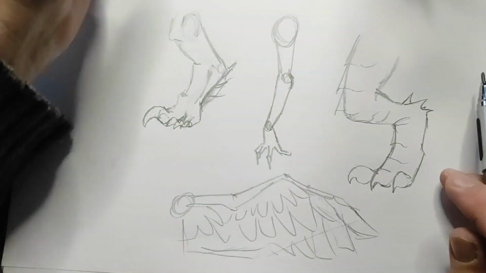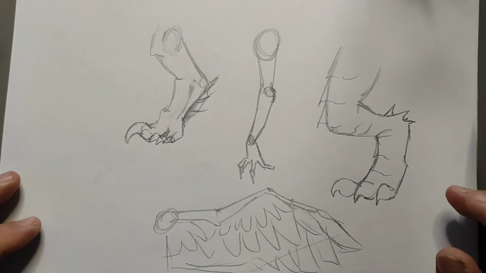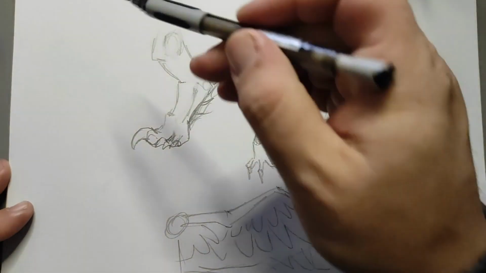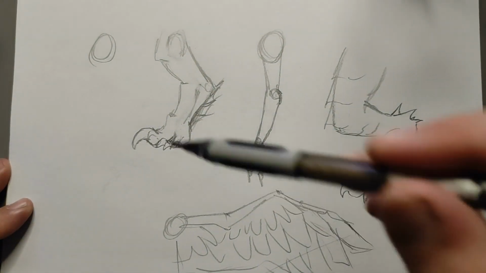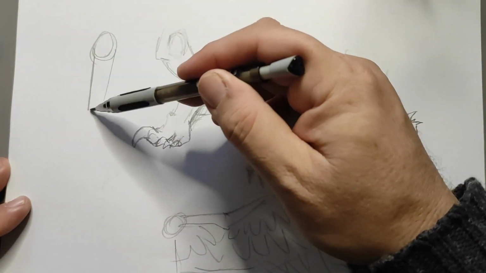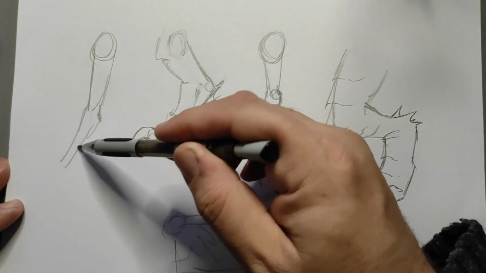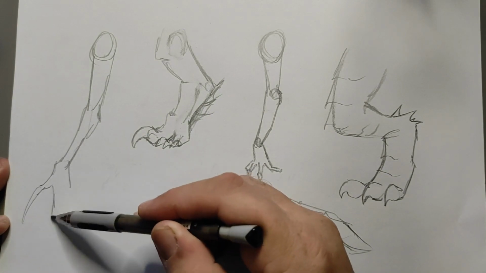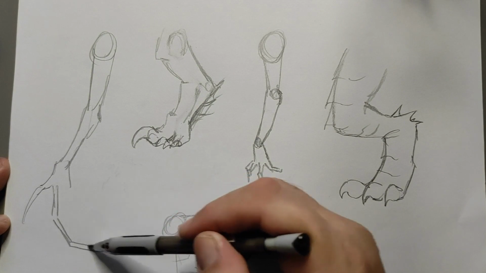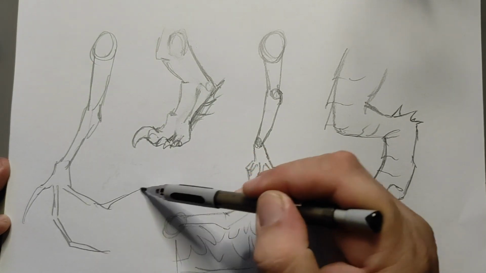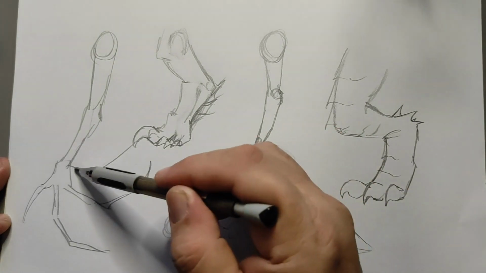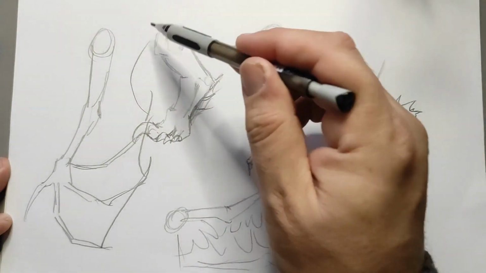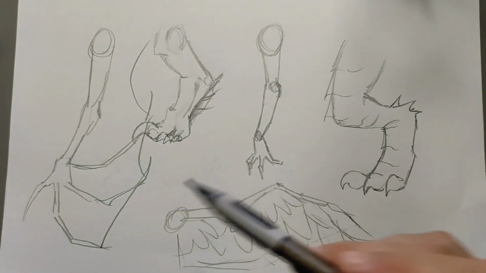And a bat wing is even easier, because if you have an arm, and again, I sincerely hope you do, then you have a shoulder, you have the arm, the elbow, and here you have a big toe, one long finger, and you just connect them with the membrane.